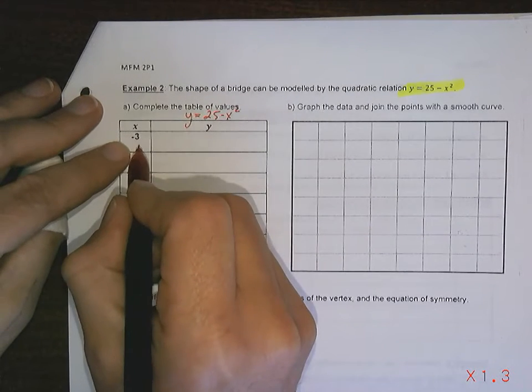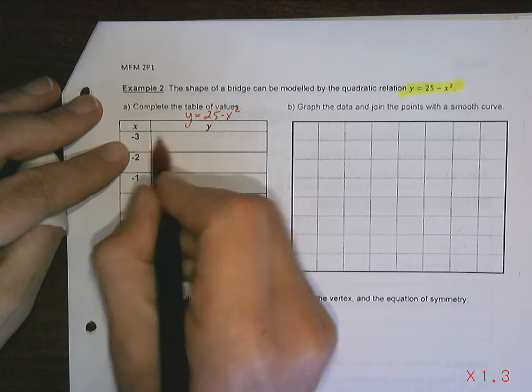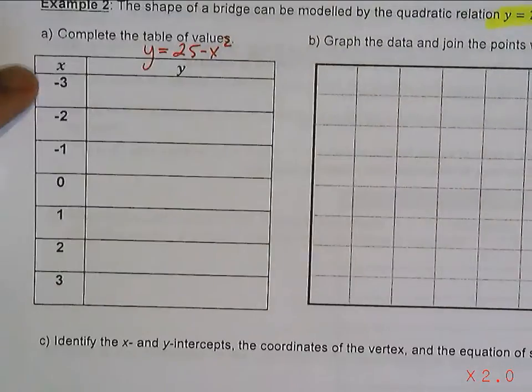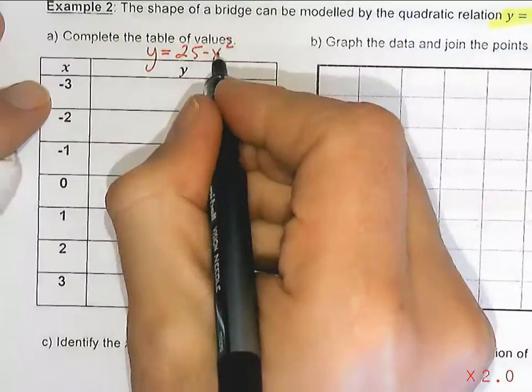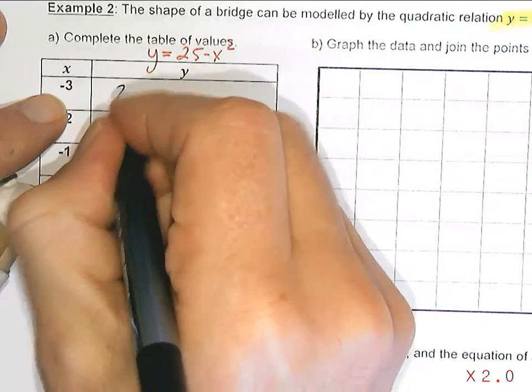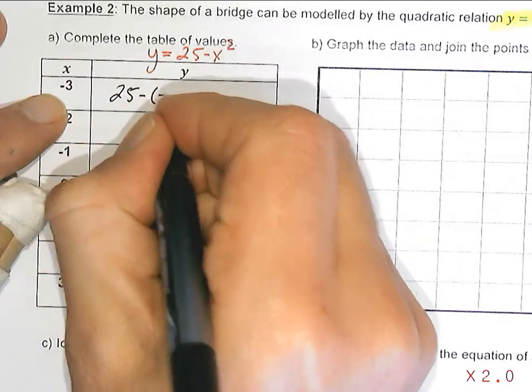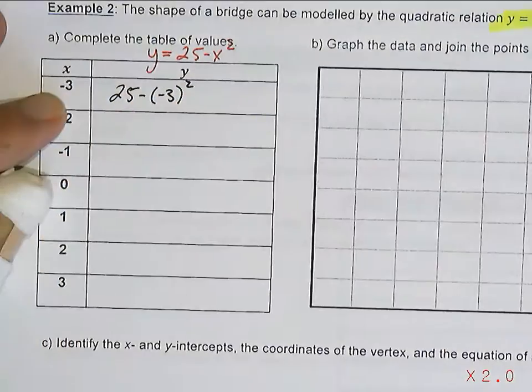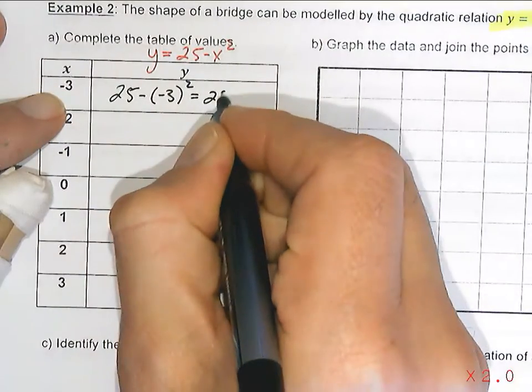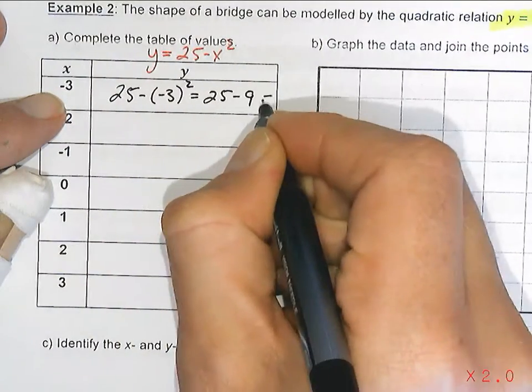So substituting negative 3 into my x, I'm going to zoom in so that you can see exactly what I'm doing. So subbing in negative 3 into my x, I get 25 minus negative 3 squared, which is 25 minus 9, which is 16.